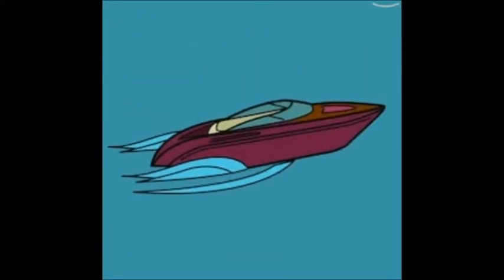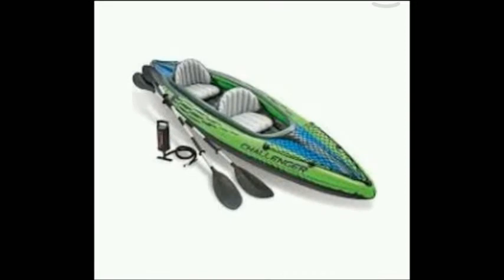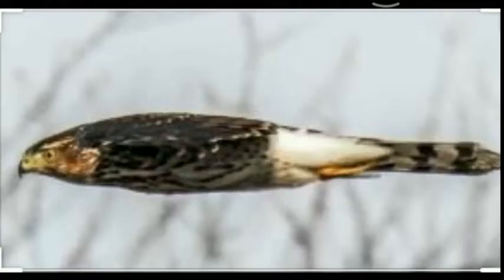A boat also, here also it has pointed ends, you can see. So all these bodies are streamlined. Not just that, nature has also given streamlined shapes to birds and fishes so that they can easily cut through the air or to cut through water.